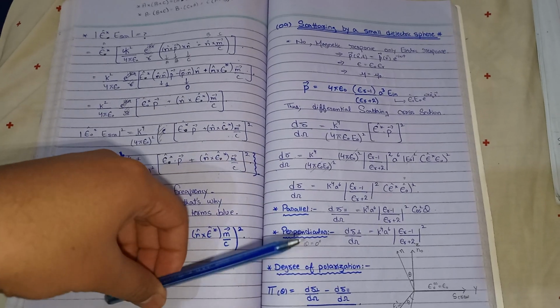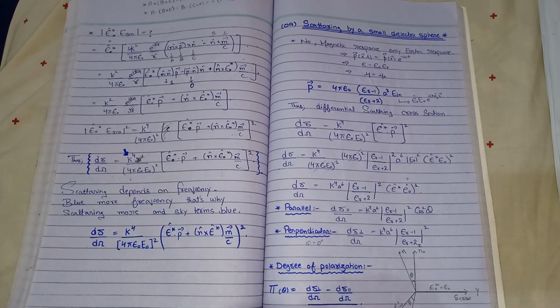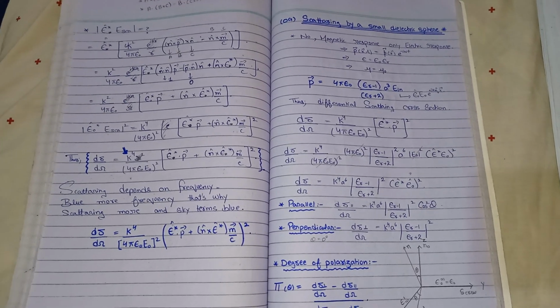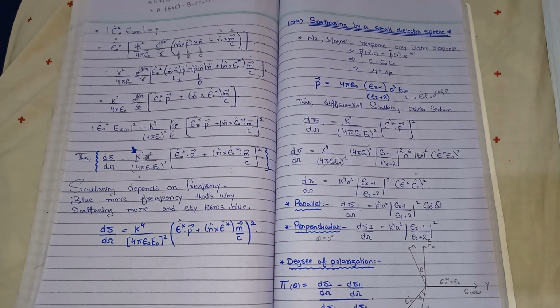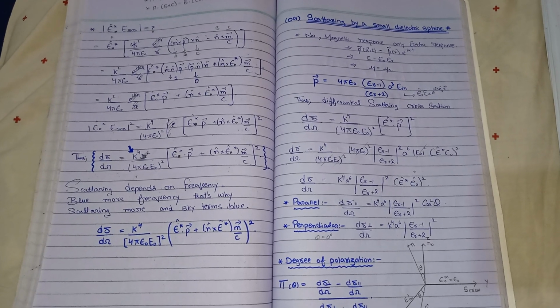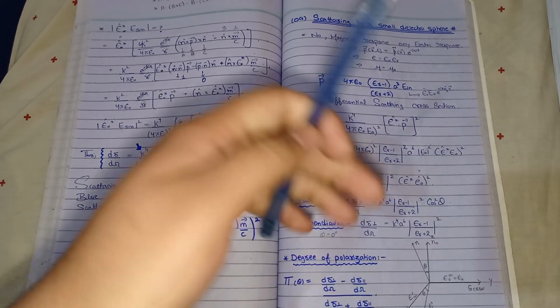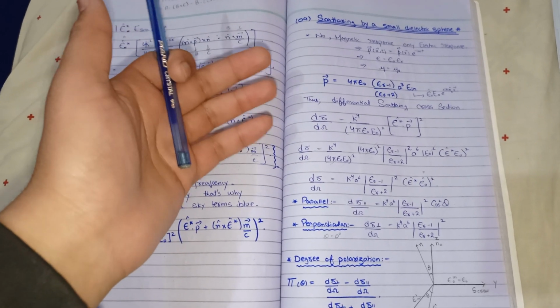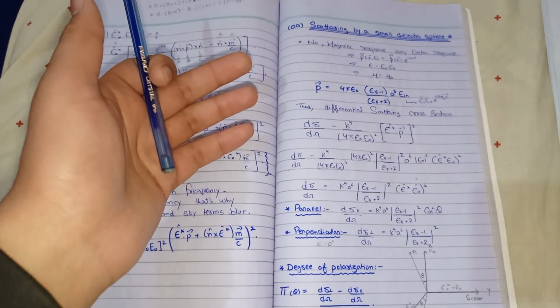This is one of the applications of scattering, by a small dielectric sphere. Basically, your incident field comes into contact with the dipole, which has positive and negative charges or ions inside. So the positive ions move towards the negative ions.